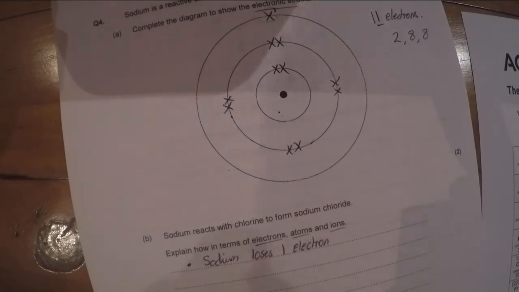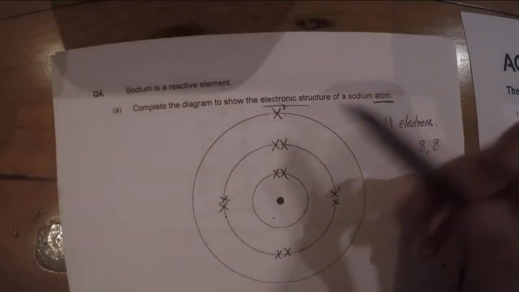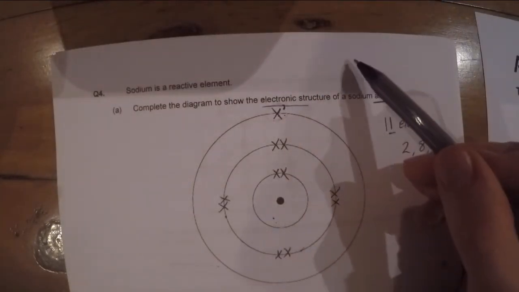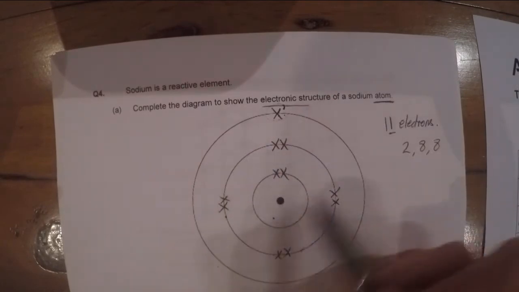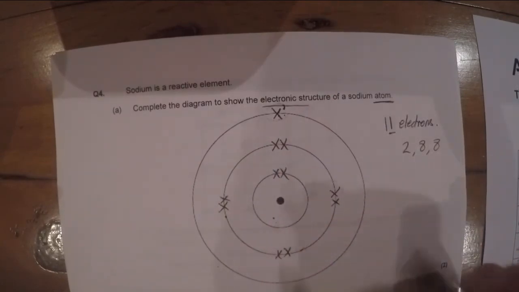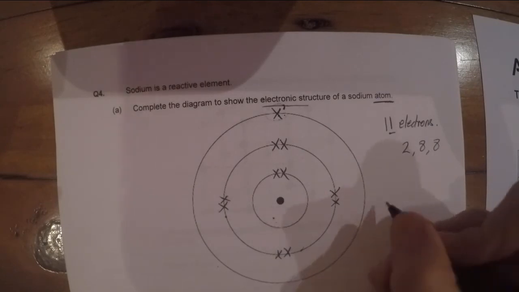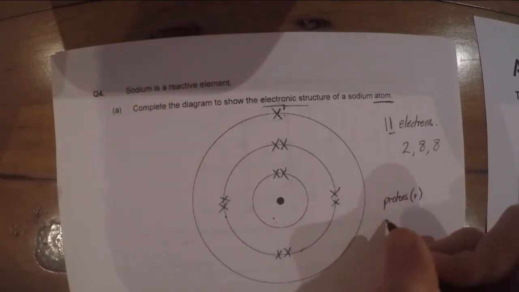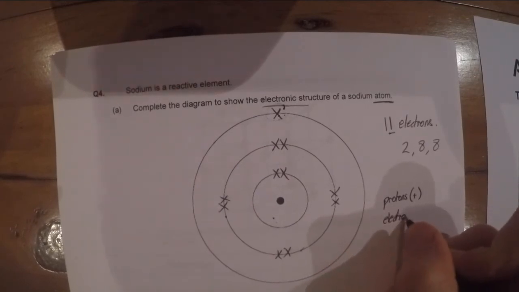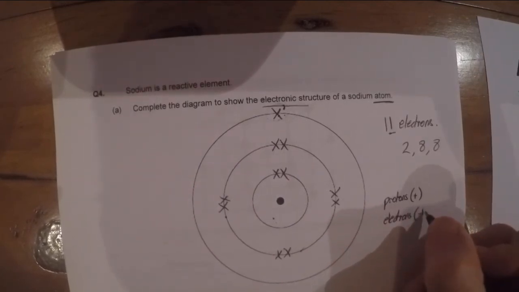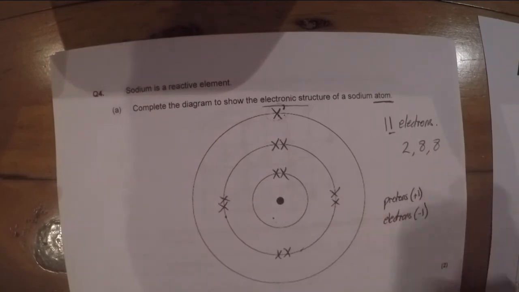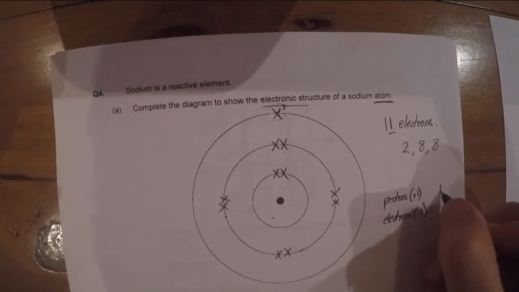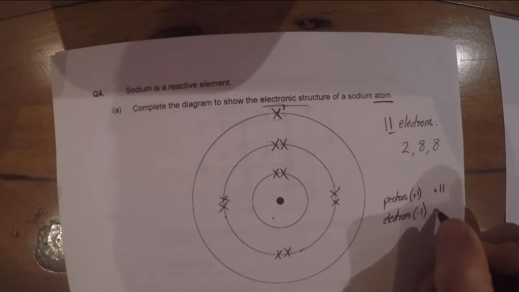Right, what's going to happen to that sodium atom now? Remember, if electrons are negative and it loses that negative electron, we get left with a positive ion. Remember, protons are positive, electrons are negative, -1 plus 1. So at the moment I've got 11 protons, 11 electrons, which gives me a charge of 0.